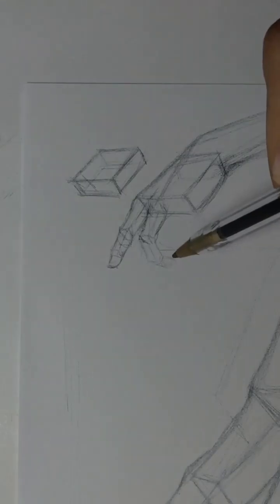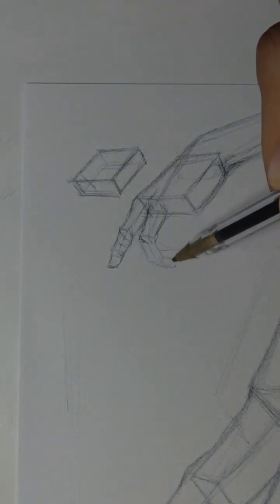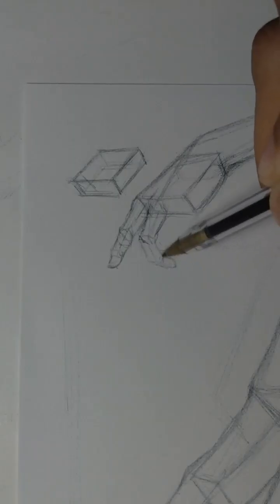And of course, another one is Peter Han with his Dynamic Sketching.